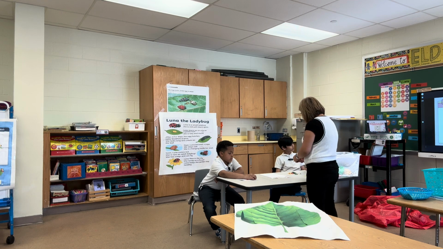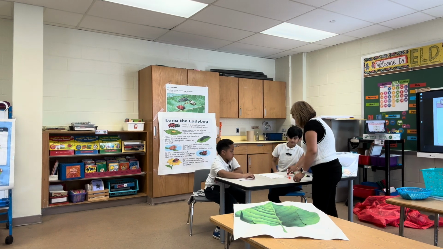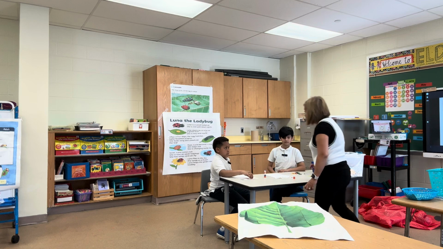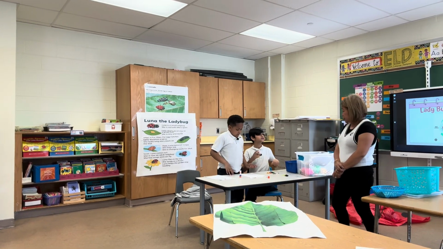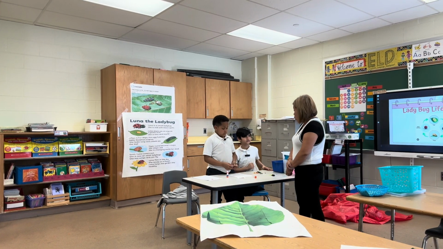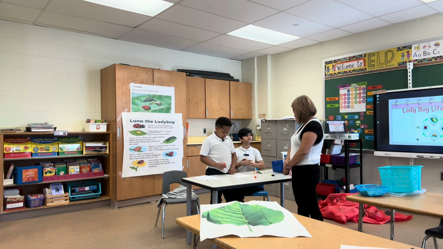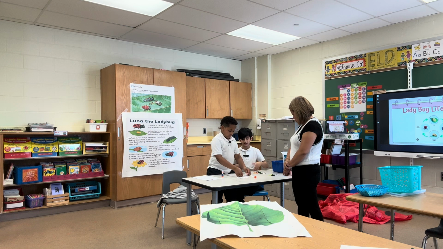Okay, so which is the first? What's the first stage? The ladybug lays eggs. Okay, say that please. First, the ladybug lays eggs. Then it will turn into larva and crawls and eats.